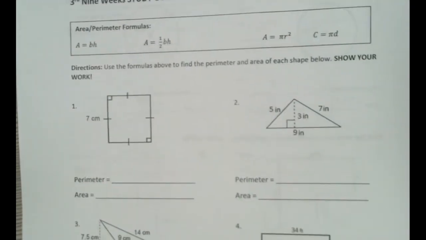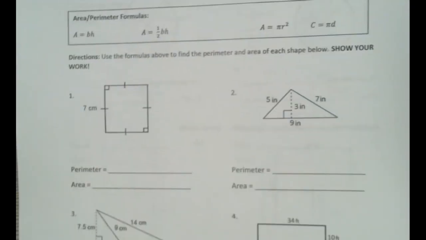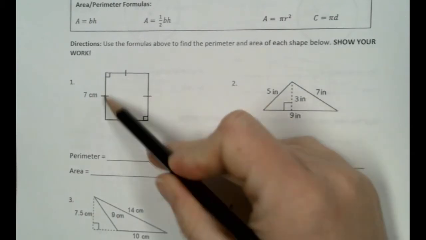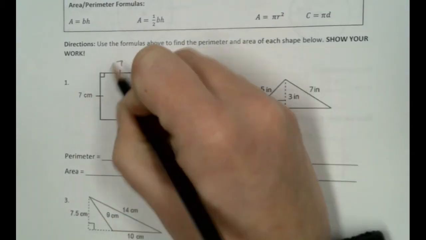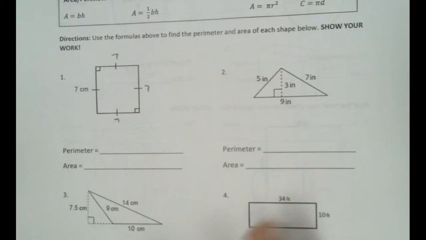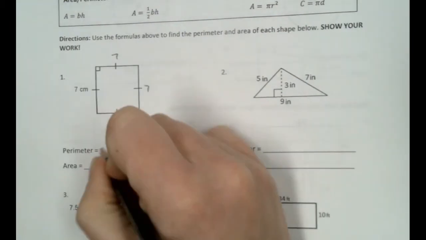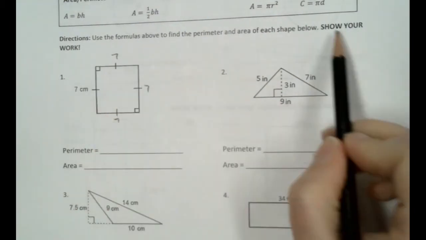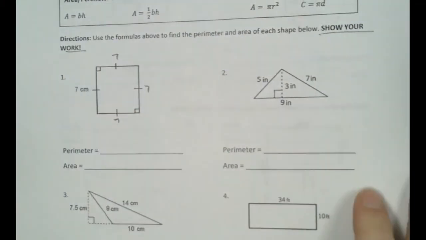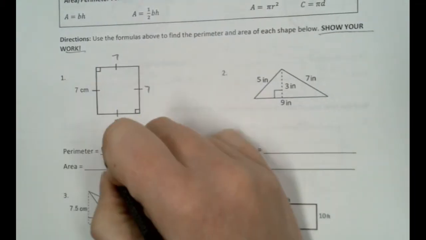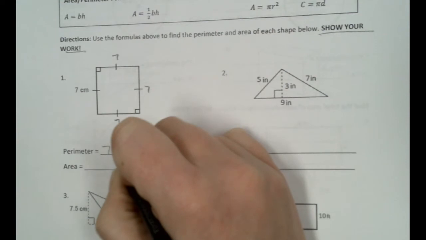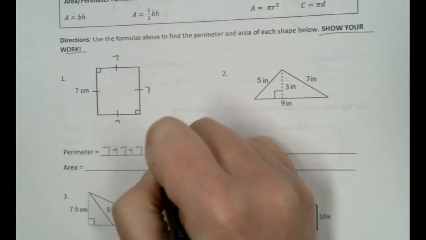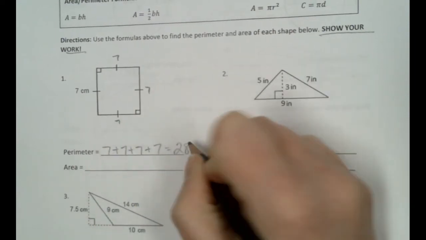Okay. So for number 1, we obviously have a square because the tick marks mean they're all the same, so all sides are 7. When you're finding perimeter, you are just adding up your sides, and again, show your work. So I'm going to add up 7 plus 7 plus 7 plus 7. You can put it on this line if you want to. And that would be 28 for my perimeter.